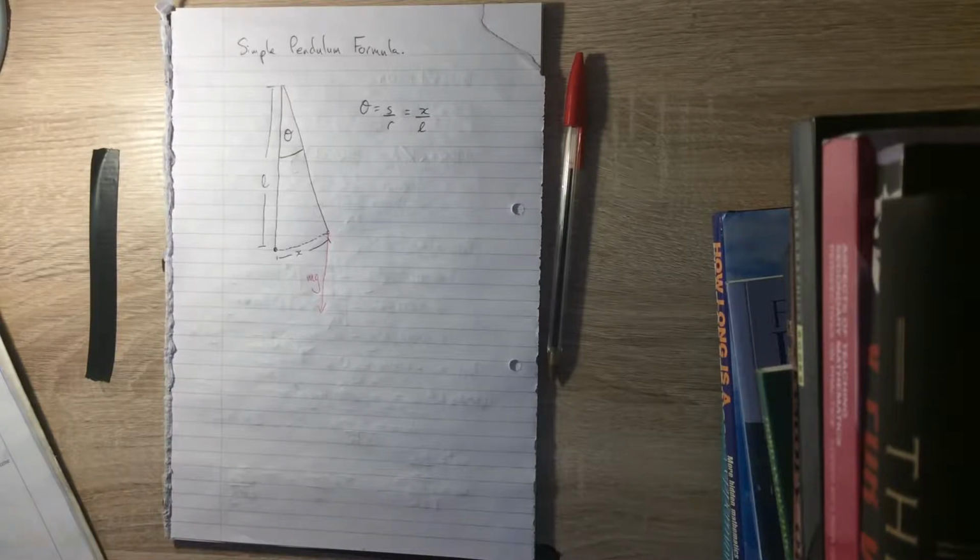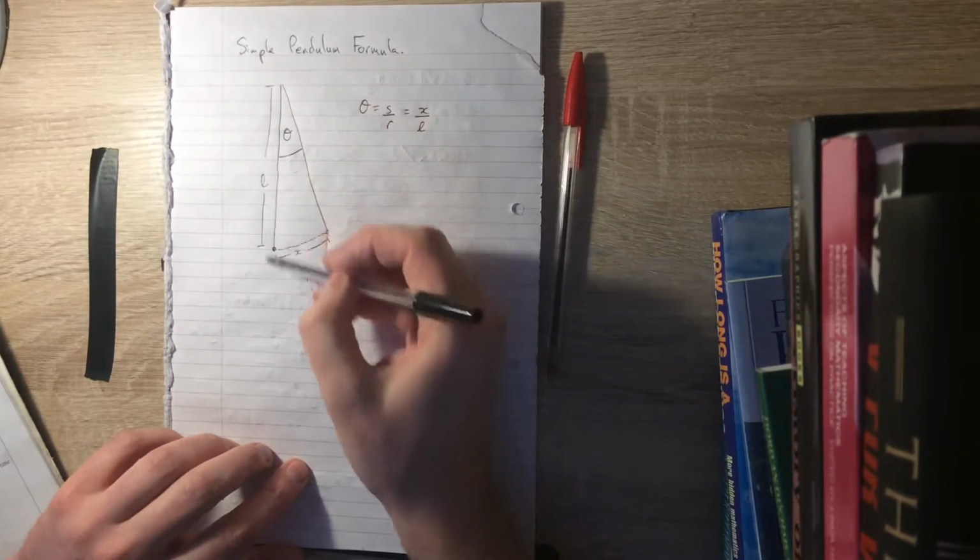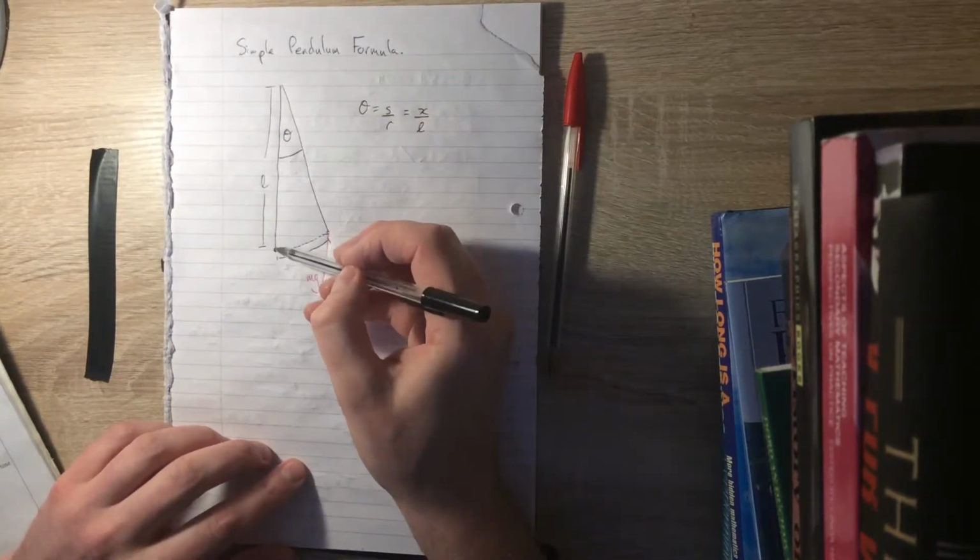This video is just a quick one to show you where the simple pendulum formula comes from. Those who are doing physics have met it before. It says that the period of a simple pendulum is proportional to the square root of the length of the string. A simple pendulum is just a string with a weight at the end of it.